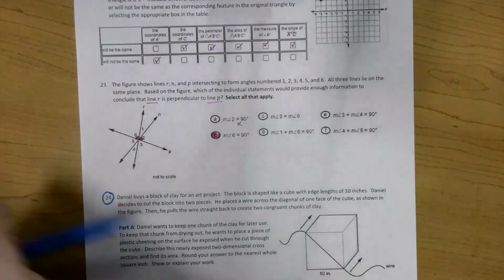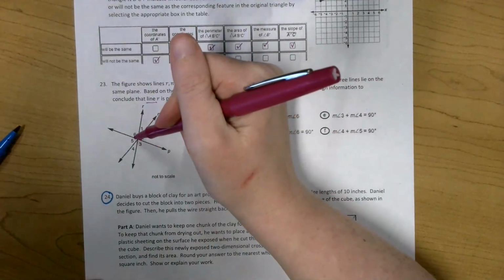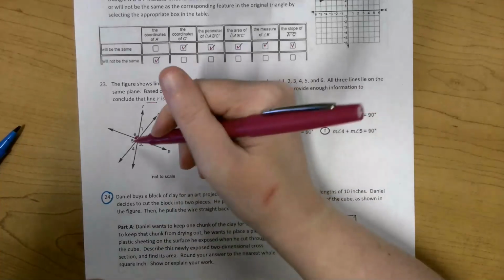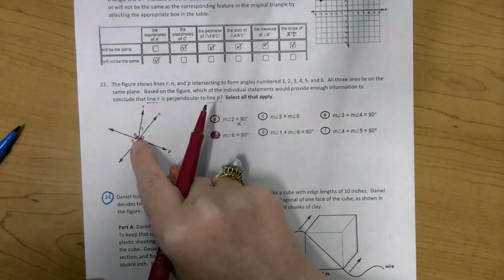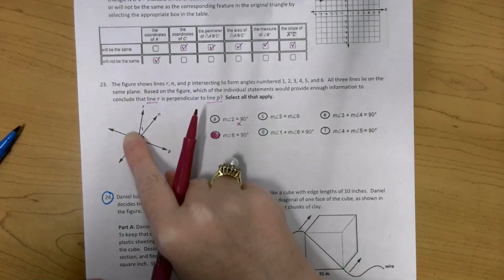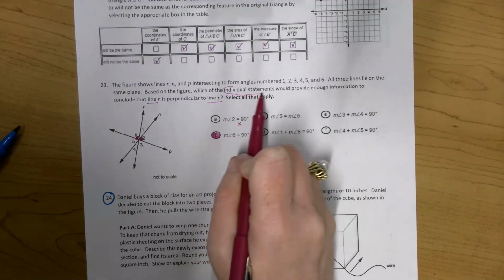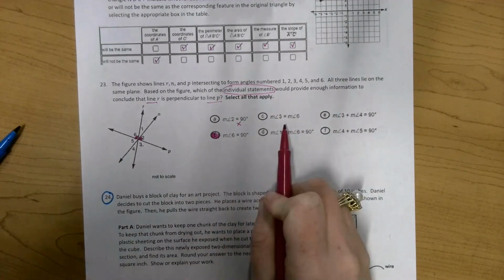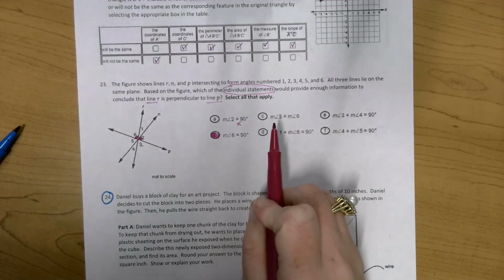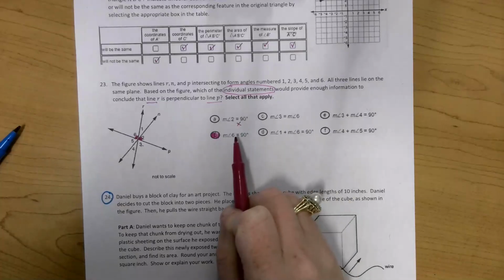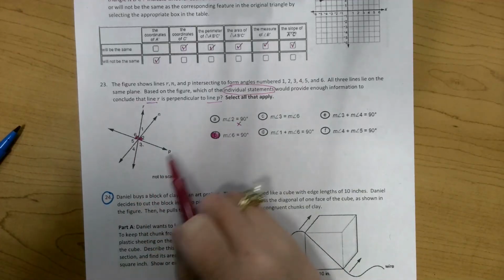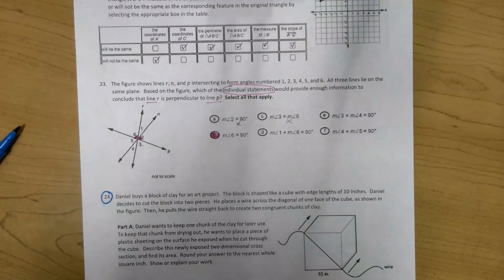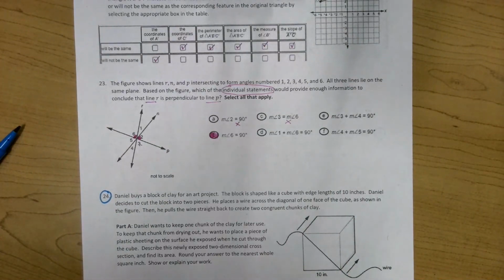C, if angle 3 is equal to angle 6. Vertical angles are always equal no matter what the measure is. Now, a lot of people are going to say, but look, we already said 6 was 90 degrees, so if 3 is 90 degrees, but these say which of the individual statements. The individual statement is angle 3 being equal to angle 6. Angle 6 being 90 degrees has no bearing on this. Angle 6 and angle 3 are going to be equal no matter what. So this on its own is not enough to tell me. And that's where people are going to mess up. They're going to look at this as a whole and not as individual.